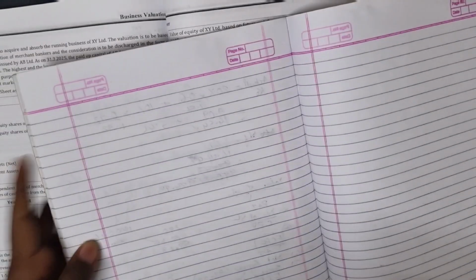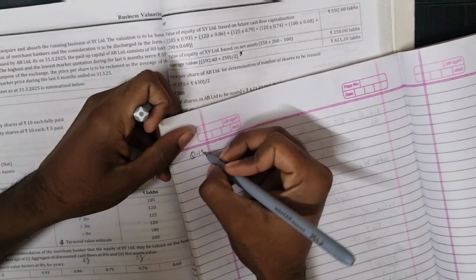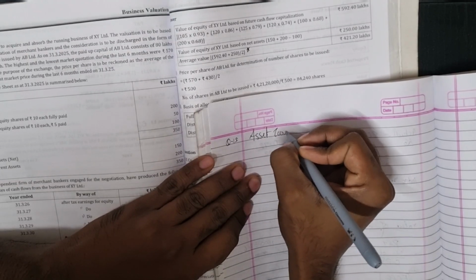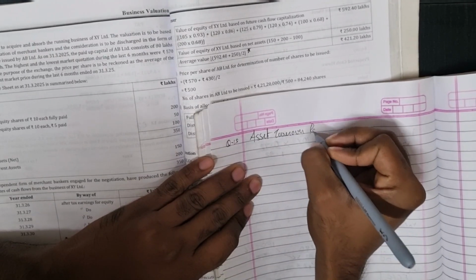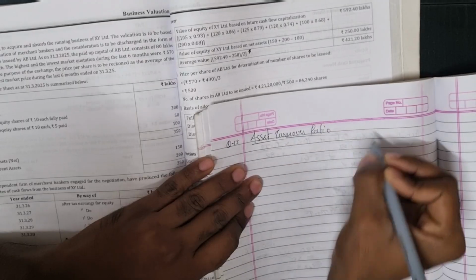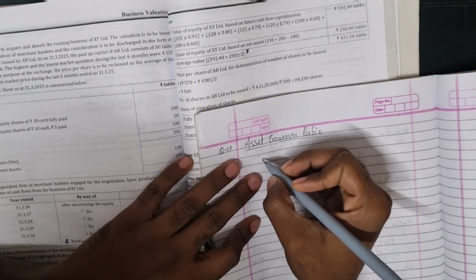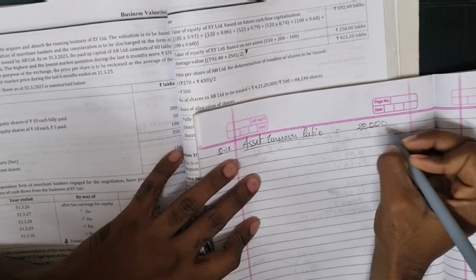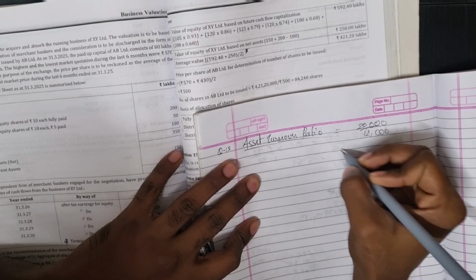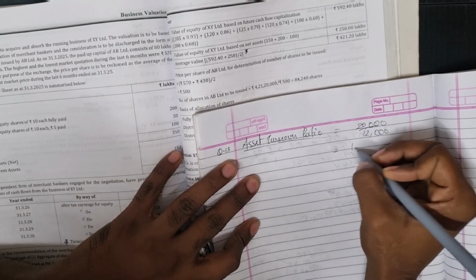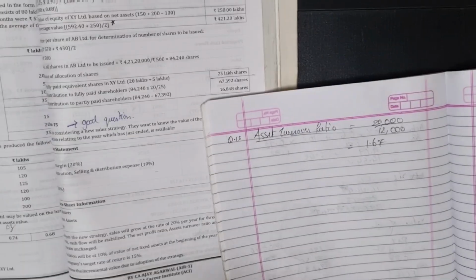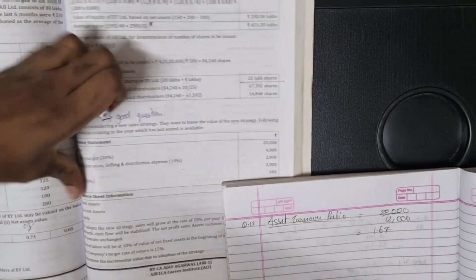So if I take the question number, how much? Number 15. Question number 15, asset turnover ratio. How much is it? 20,000 divided by 12,000, right? So it is how much? 1.67. Okay. But here also there is a catch.